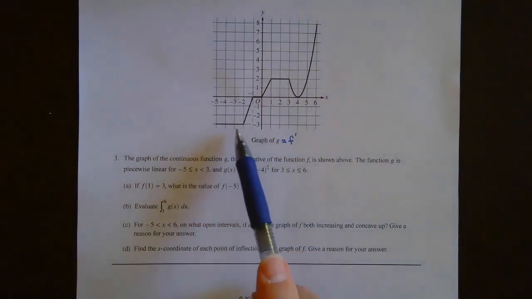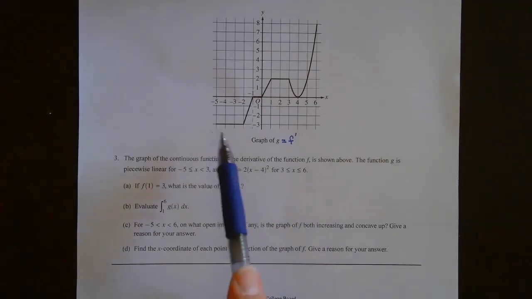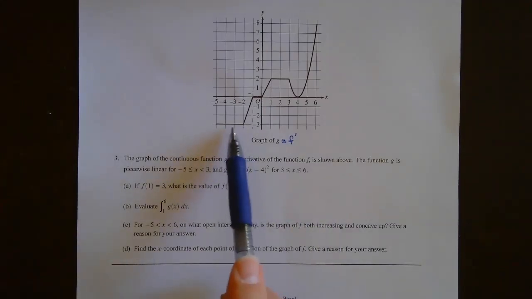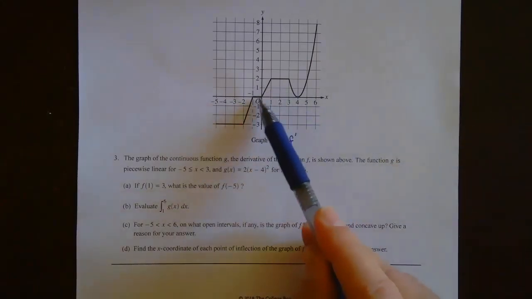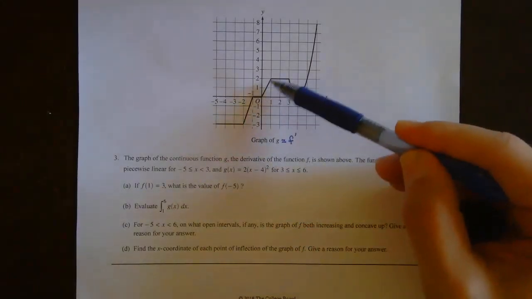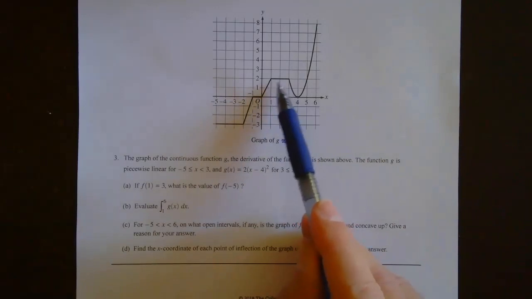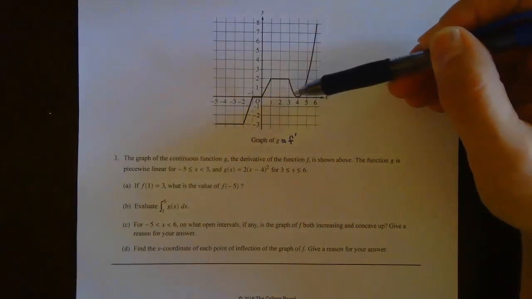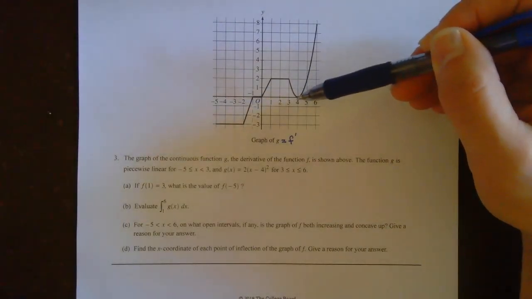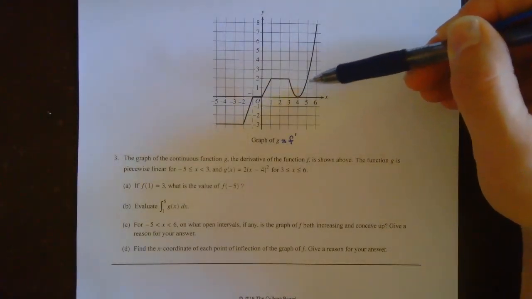Okay, so f prime is not increasing here, right? Or decreasing. Okay, now it's increasing, but then after that, it's not increasing or decreasing. Okay, after that, it's increasing, but after that, it's not increasing or decreasing, right? And then here, from 3 to 4, f prime is decreasing, and then from 4 on, f prime is increasing.